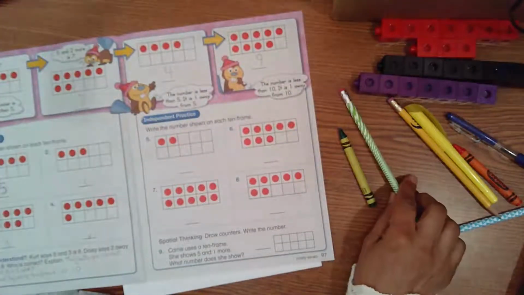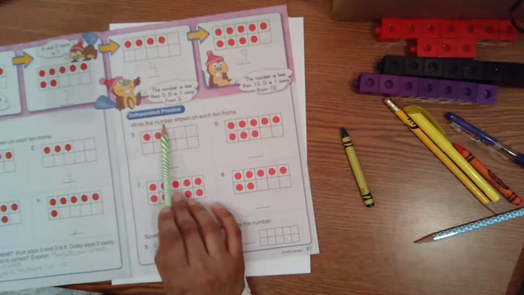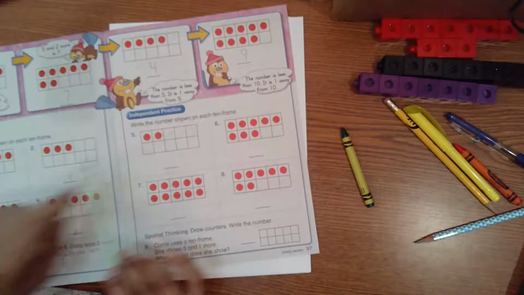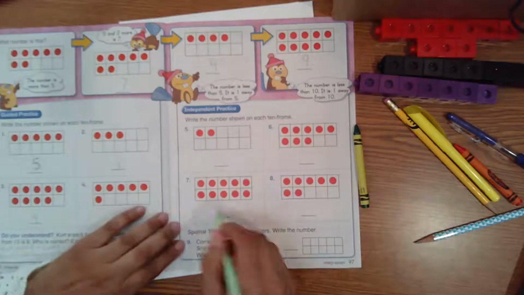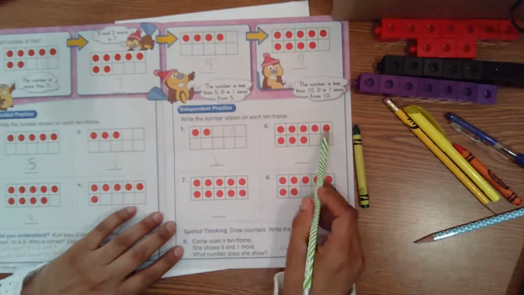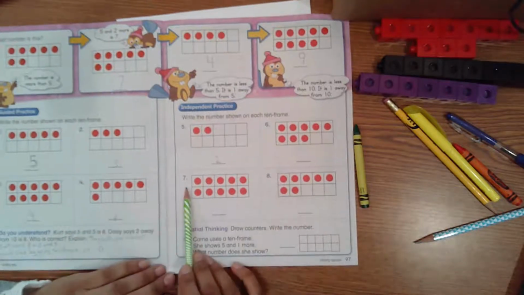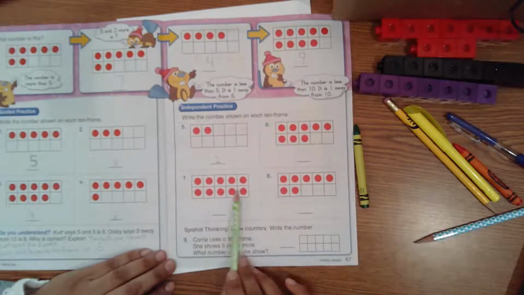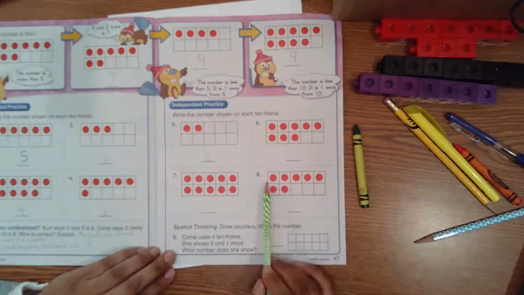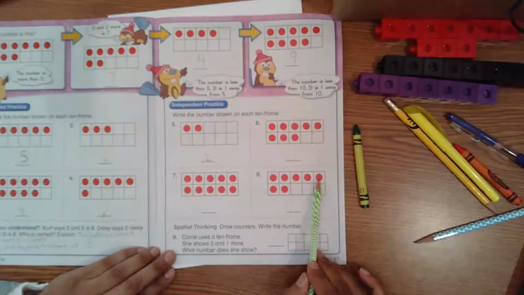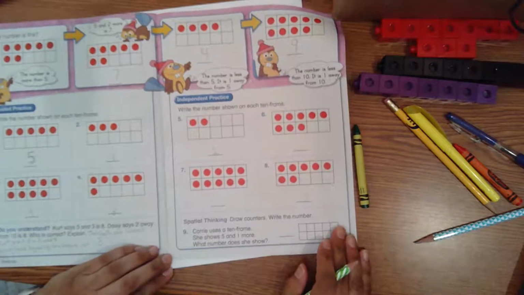All right, let's do independent practice, page 97. Write the number shown on each 10 frame. So the same thing we did here, we're gonna do it here. So how many do you have? Very good. 2. You're gonna write 2. How many do you have? Count all the dots or counters and put your number here. Number 7. Count all the counters you have on the top and the bottom. Start from the left and put your number here. And then number 8. Do the same. Count 1, 2, 3, 4, 5, 6, 7, and put your number here.